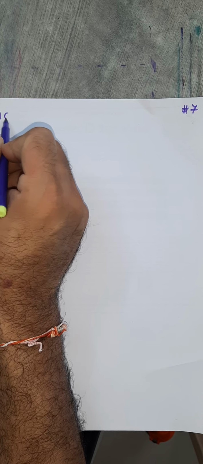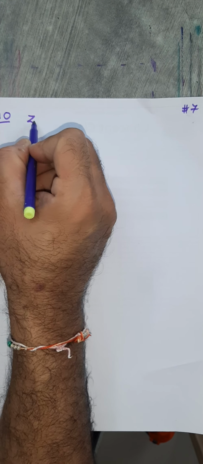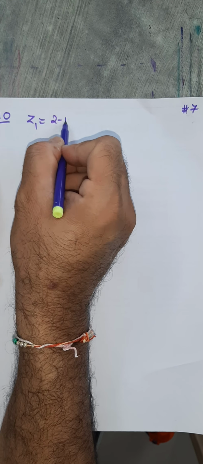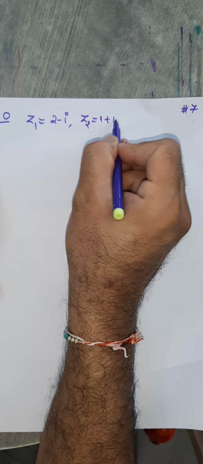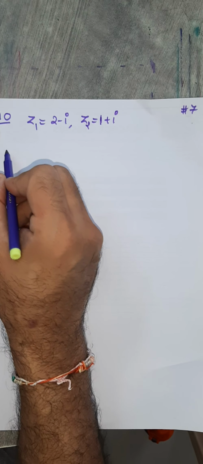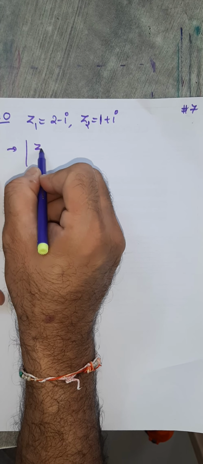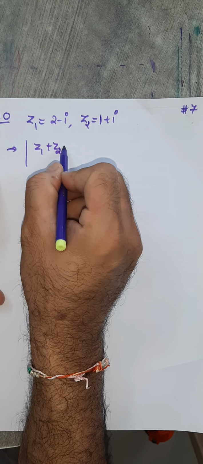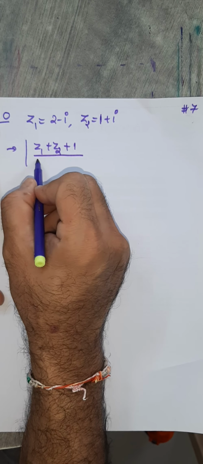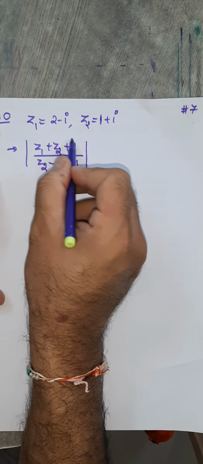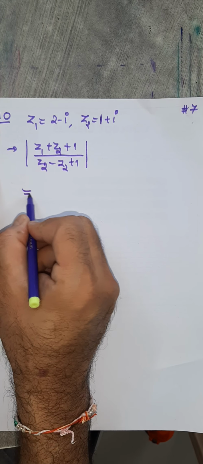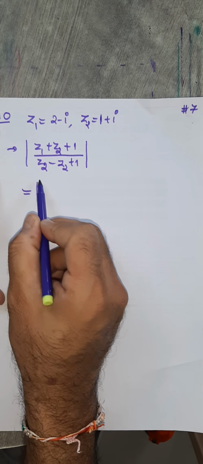So 10th question, you are given z1 equals 2 minus iota and z2 equals 1 plus iota, and you want the magnitude of z1 plus z2 plus 1 upon z1 minus z2 plus 1. So we'll find this and we'll just express it in a plus ib form.